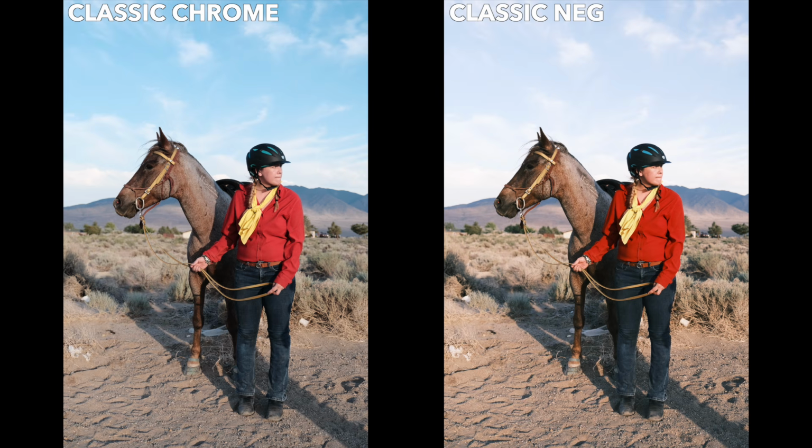The question is, though, as far as which film simulation you're going to choose, what is the story that I am telling? What's the feeling that I want to give? Do I want to give more of a documentary type feeling, or do I want to give more of a warm, happy, upbeat feeling? That is your decision point when choosing between classic Chrome and classic Neg.